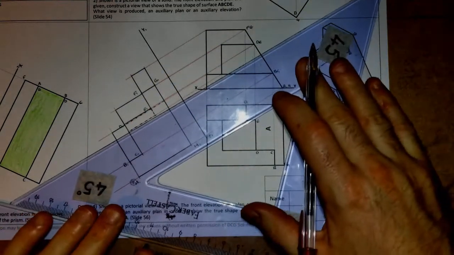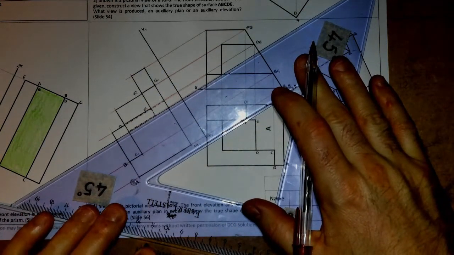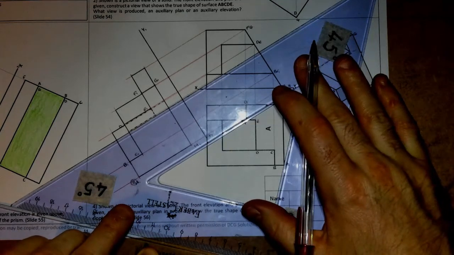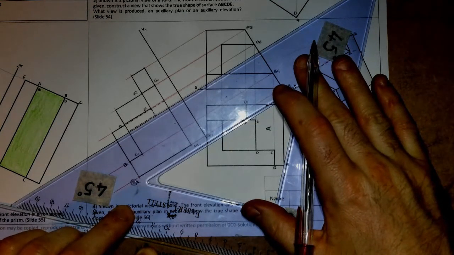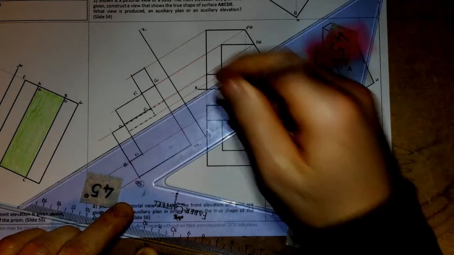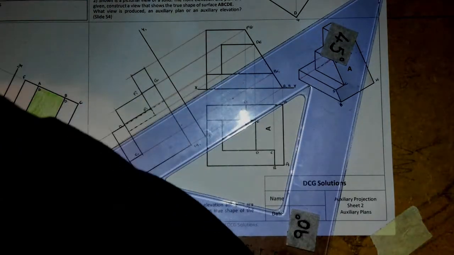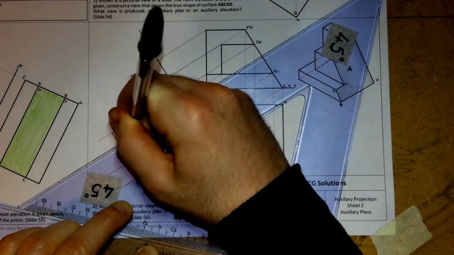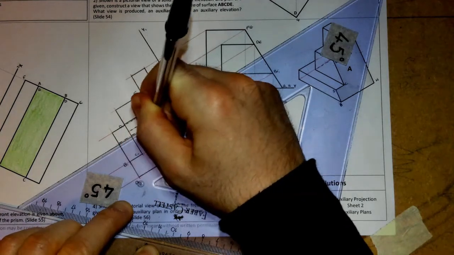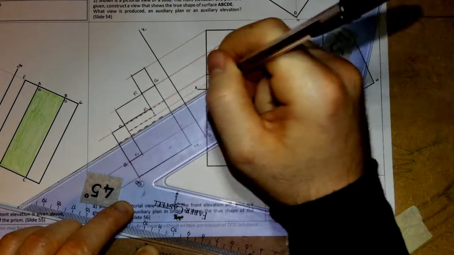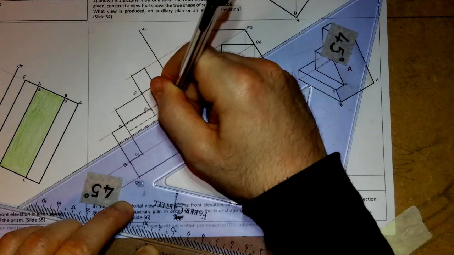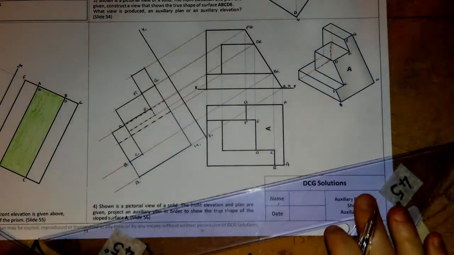So once again I need to project that down. Sometimes it's just a case of working these things out. Check that down. And I'm just thinking, yeah, that actually runs all the way to the edge of it.